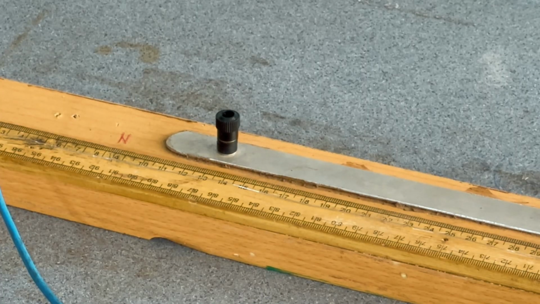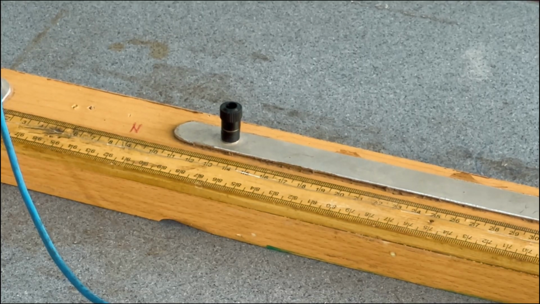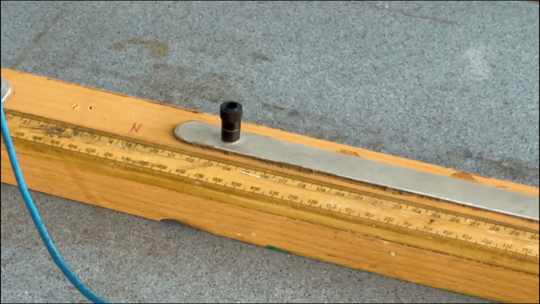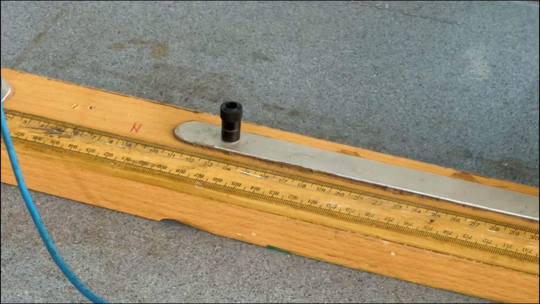So we are recording 0.25 millimeters. Okay, that is one end. We can take multiple lengths of the wire to find the average of the thickness.